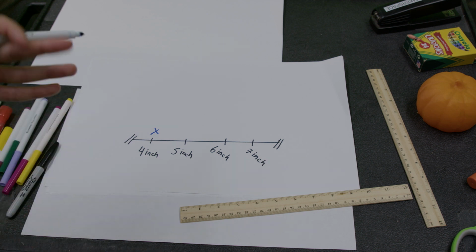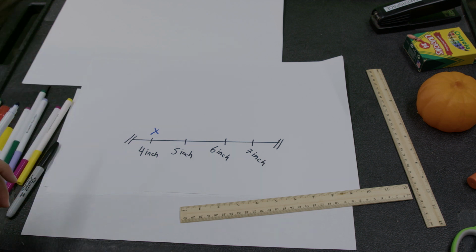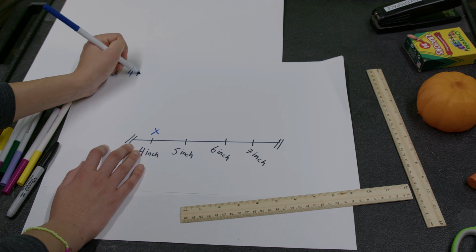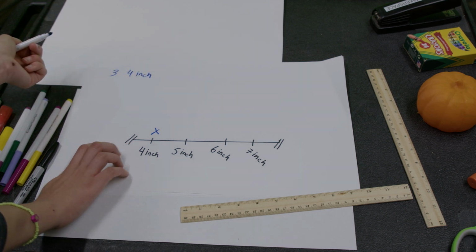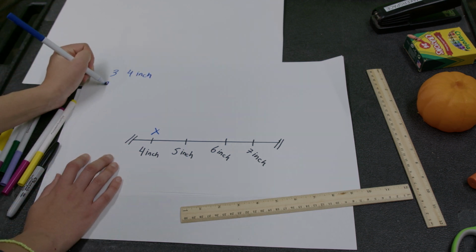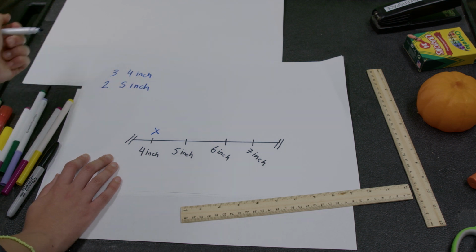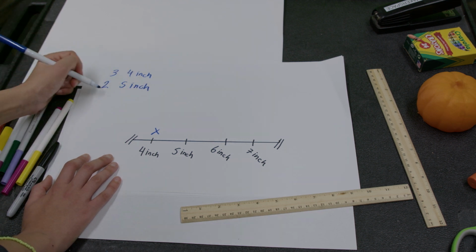So now let's look at the example measurements that we have. So let's say that we have 3 4-inch markings. We have 2 5-inch markings. We have 1 6-inch marking.